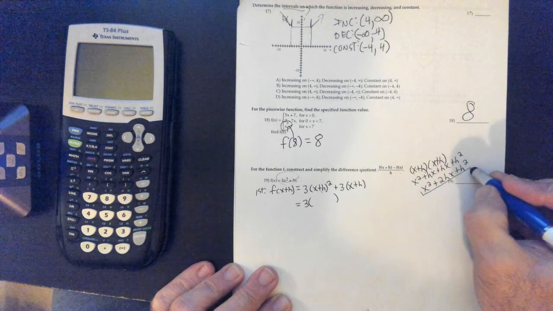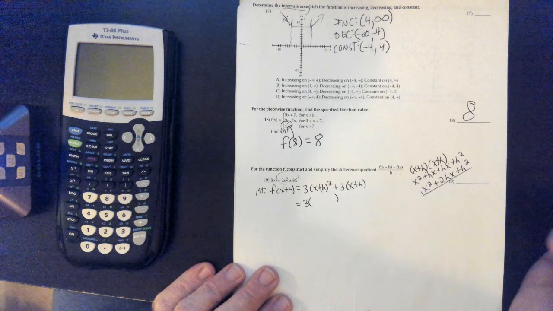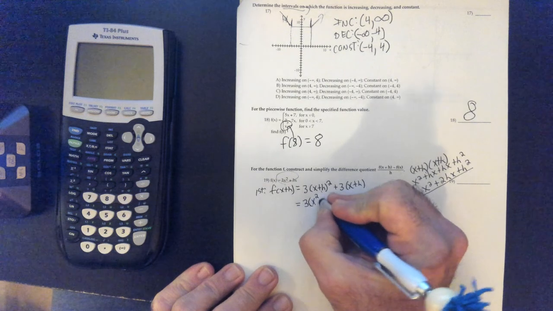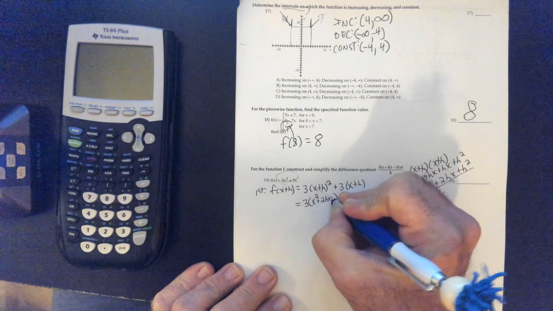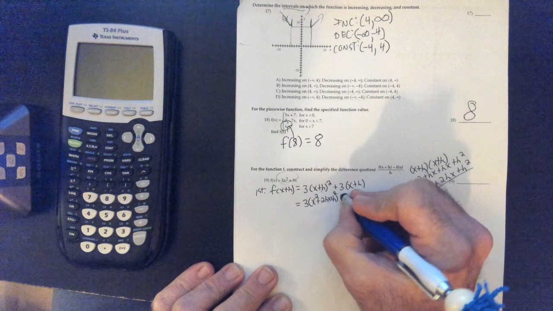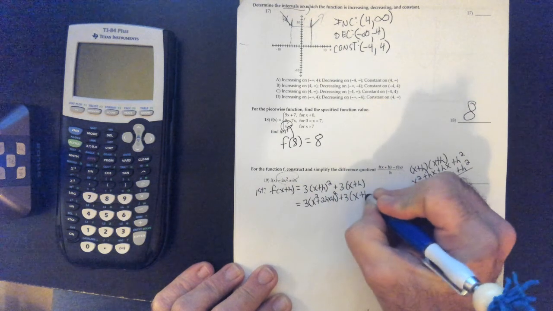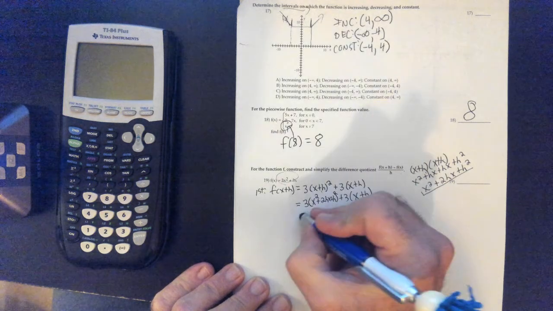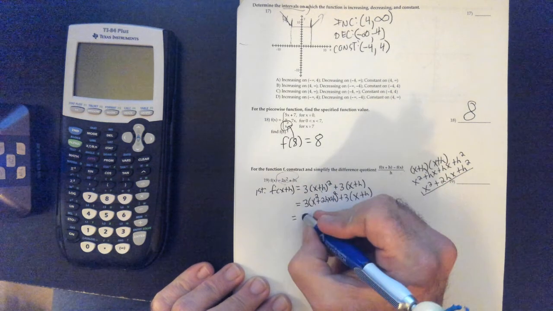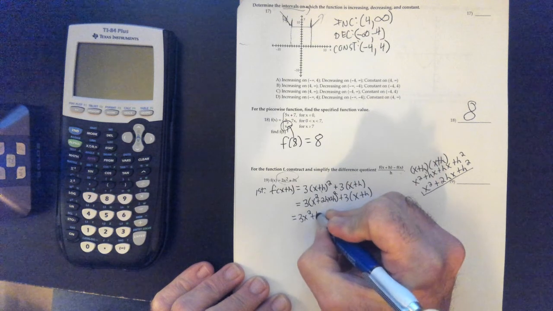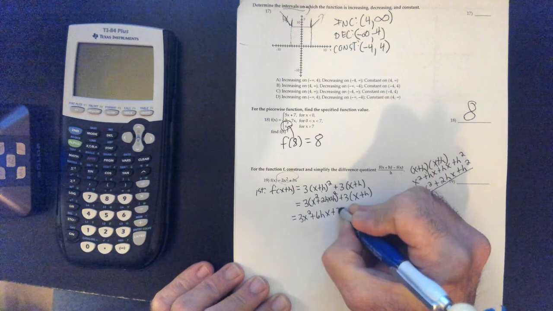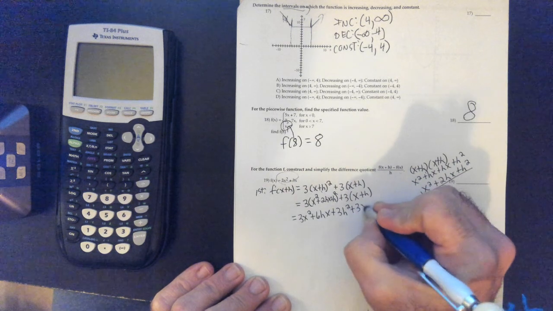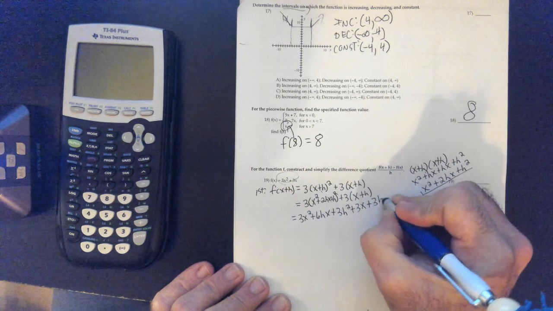Y'all should get used to that by now because we've FOILed that a lot. So replace the x plus h squared with that. So you got x squared plus 2hx plus h squared. Then bring down your 3 times your x plus h. So you could have distributed that, but I usually do all my distributing in one step. So if I distribute the 3 here, I get a 3x squared plus 6hx plus 3h squared. Here I'll distribute the 3, so I get a plus 3x plus 3h.